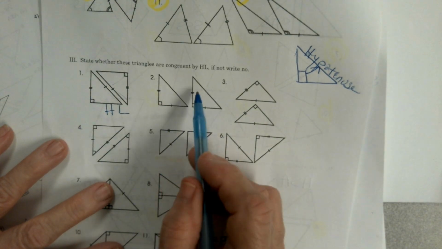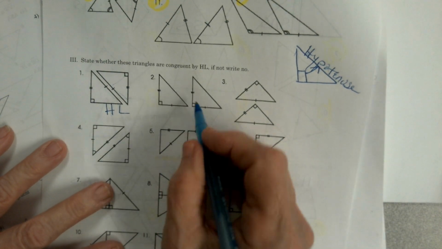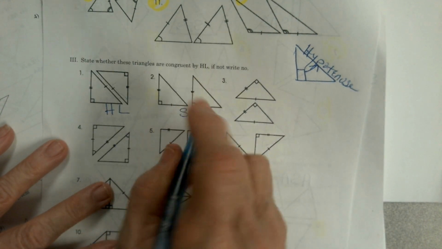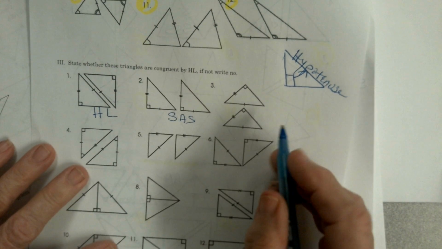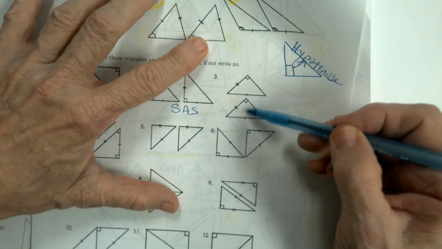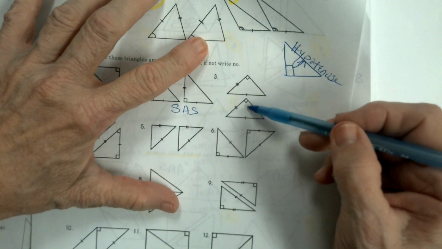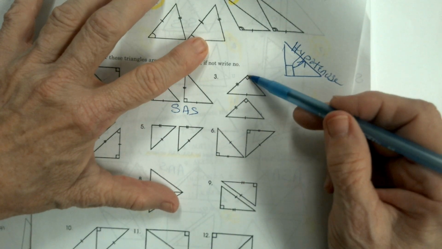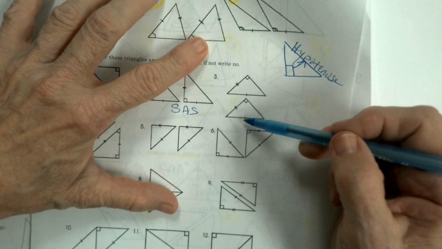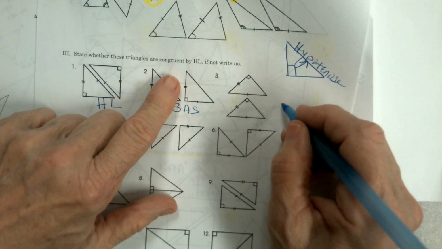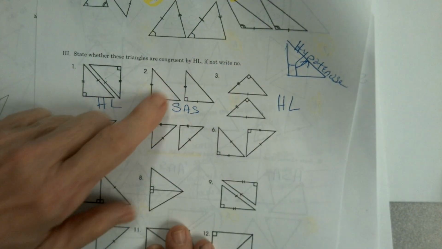Side, angle, side. So I could use side, angle, side. If you see something other than that, go ahead and write it. And first thing, it's a right angle. Are the hypotenuses congruent? Yes. And is there a leg on either side of the right angle that's congruent? Yes. So therefore, by the hypotenuse leg theorem, those are congruent.